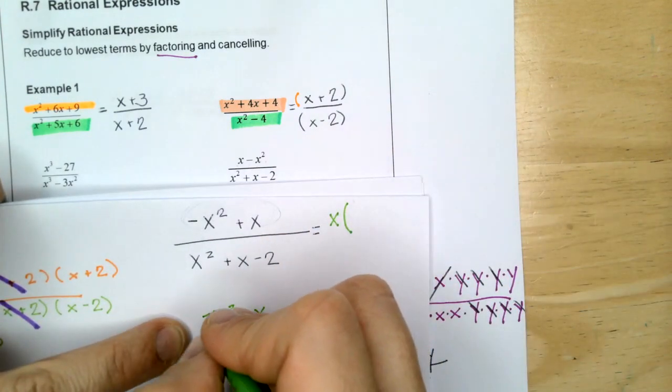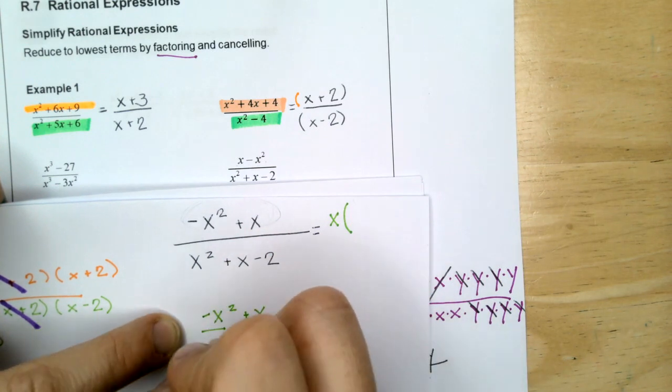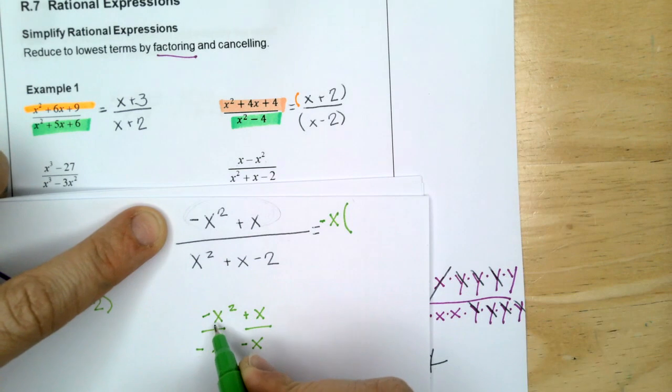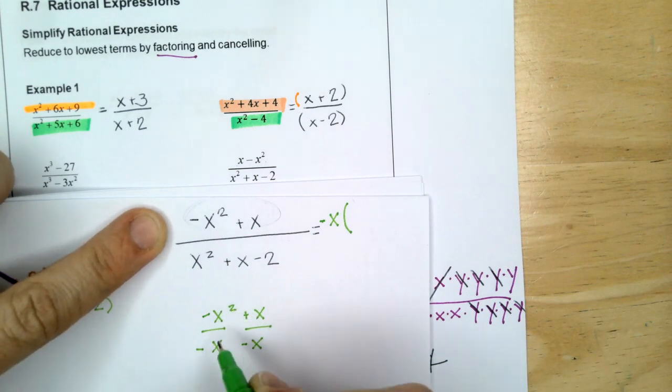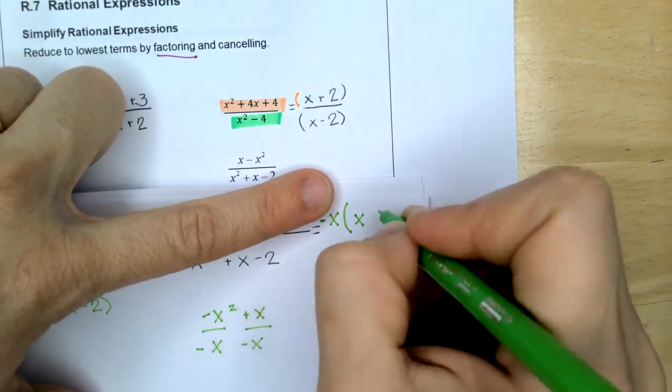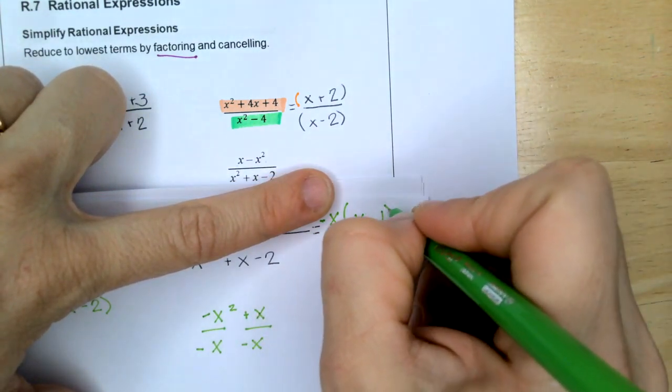Actually, you know what? I want this to be a positive. So I'm going to divide them both by negative x. So I'm going to take out a negative x so that this first term is positive. Negative x squared divided by negative x leaves me with an x. Positive x divided by negative x leaves me with a -1.